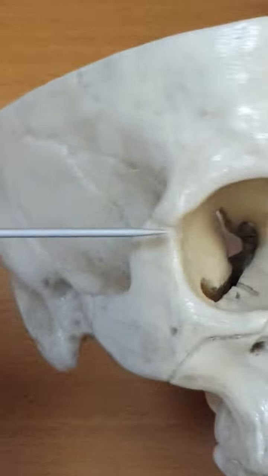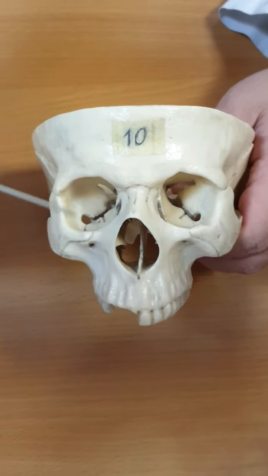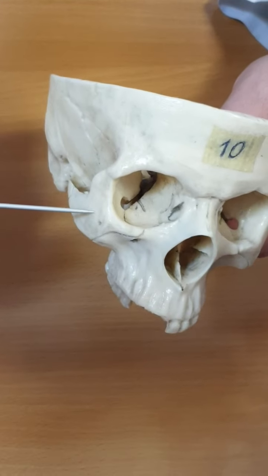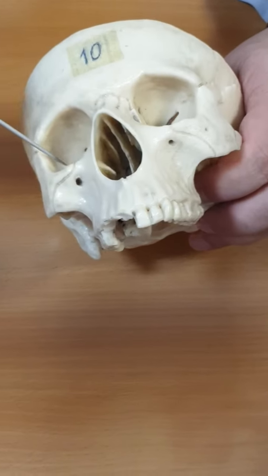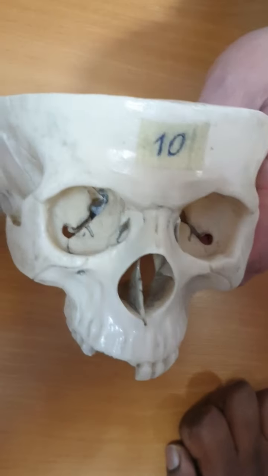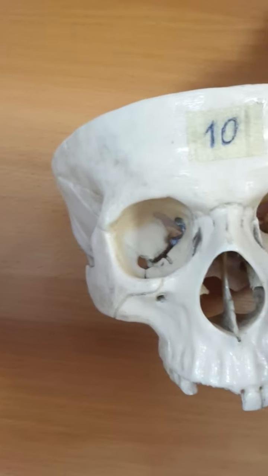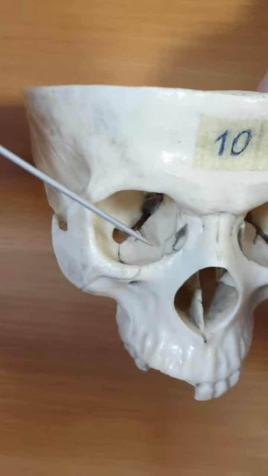Now, lateral wall. Most part of the lateral wall makes with the help of facies orbitalis of zygomatic bone, and facies orbitalis of greater wing of sphenoid bone. And the same small part makes with zygomatic process of frontal bone. Inferior wall.